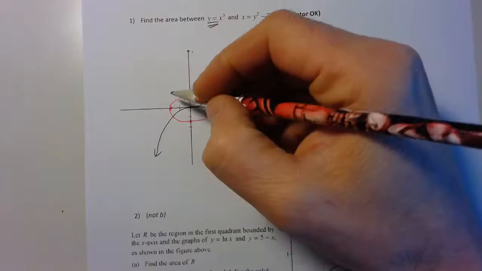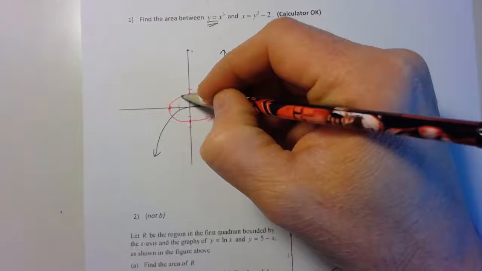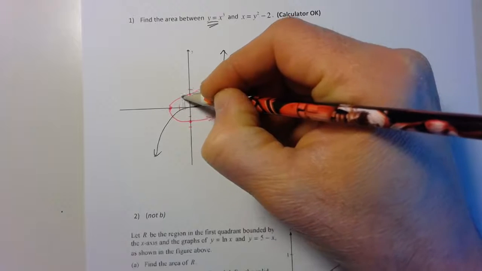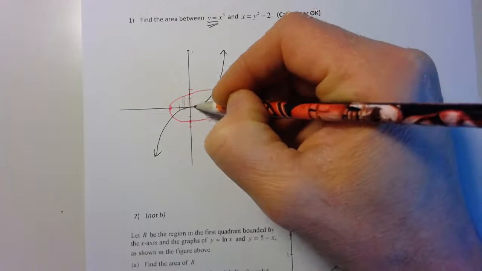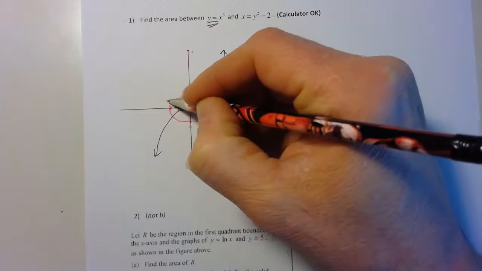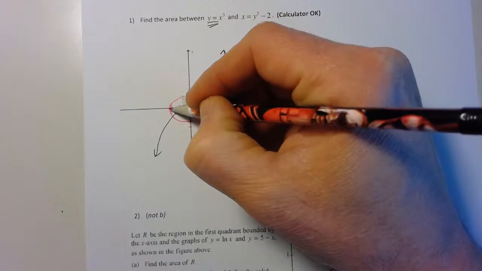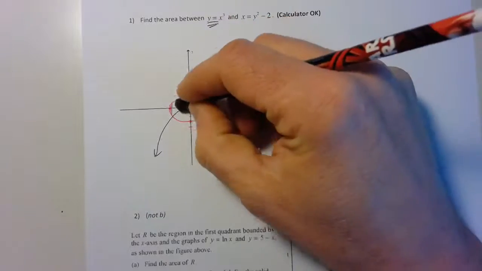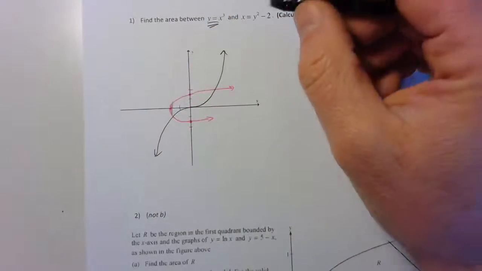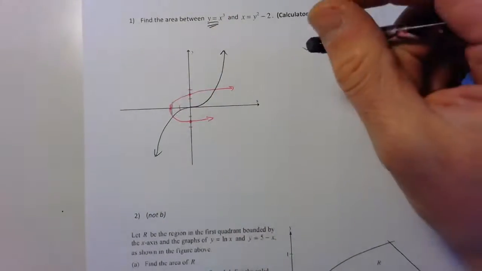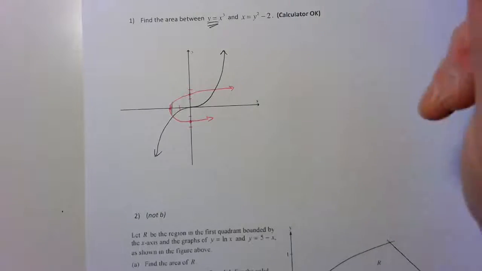So if I was going to try to integrate in terms of x, my slivers would have to look like this, which is fine right here. It's fine right here, but it's not fine over here, because if I made a sliver here, I'd have the same function as the top and the bottom of the bounds, and that's no good. You can't have the same function as your upper and lower bounds. It's really annoying. You don't want to do that.